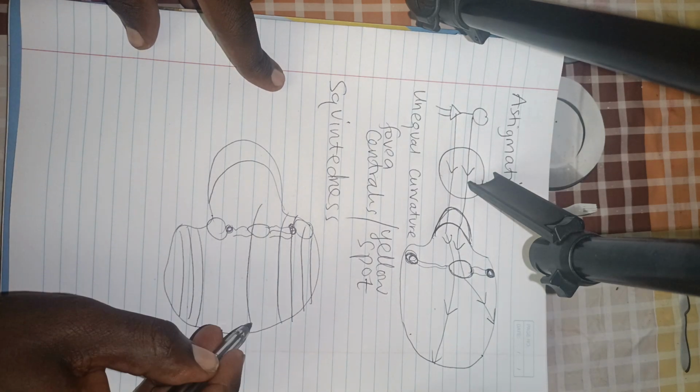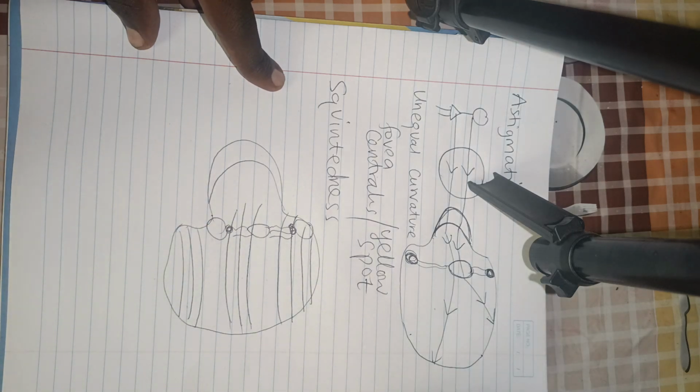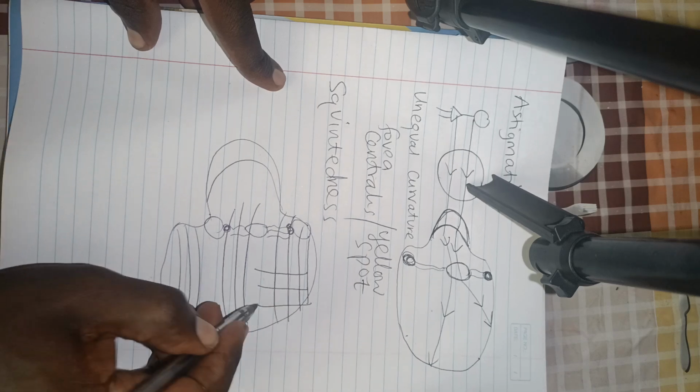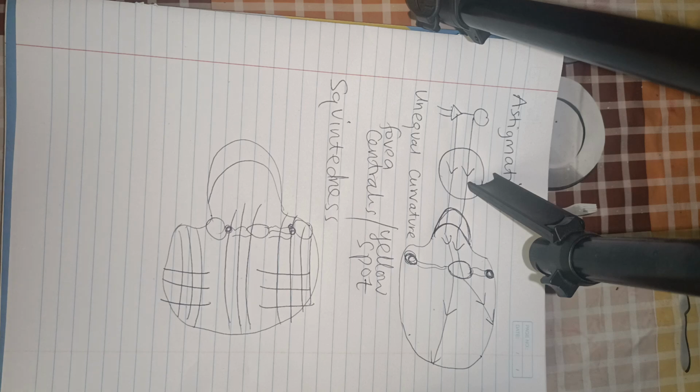And we have these other muscles. So we have these ones. Majorly, I'll only be able to focus on three very important types of muscles in the eye that facilitate the turning of the eyeballs in as far as your perception is concerned.